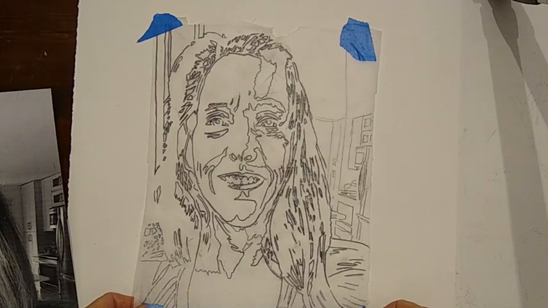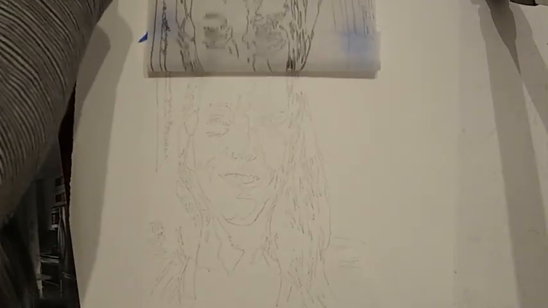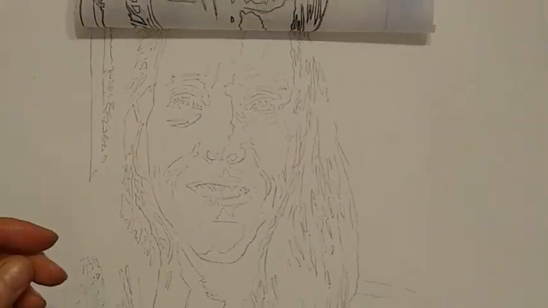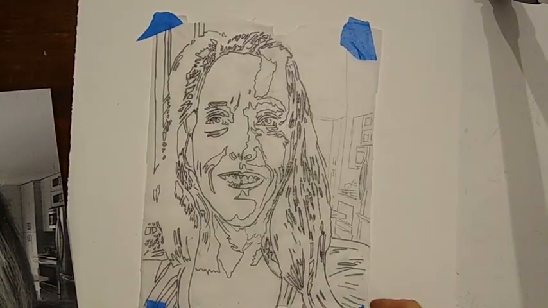So I have transferred my drawing. So there it is. And I'll be able to color in the shapes. Now, the next question is, what to color them in with?